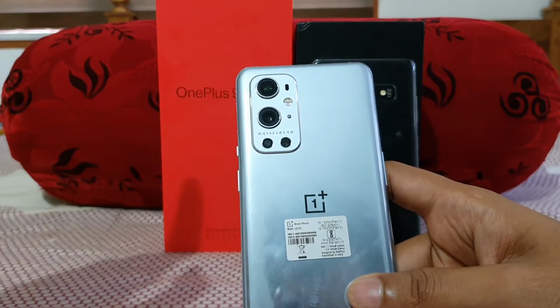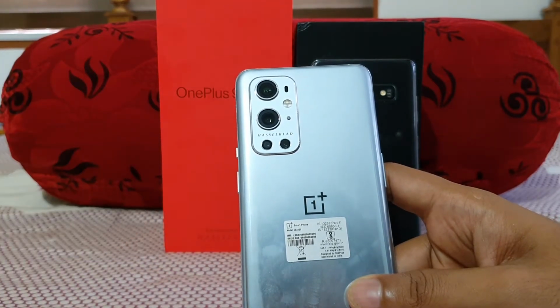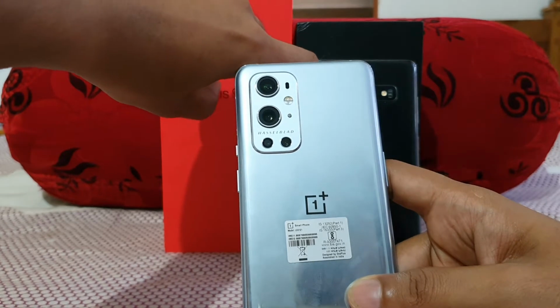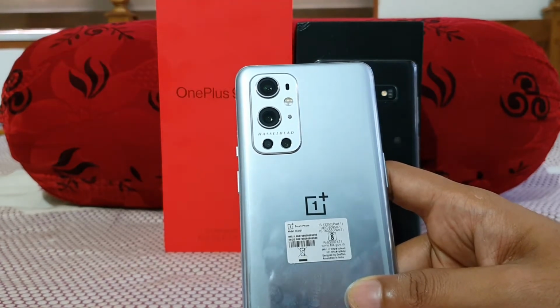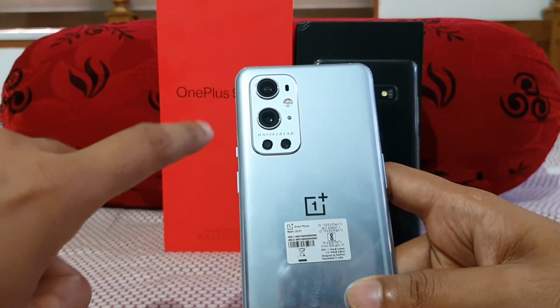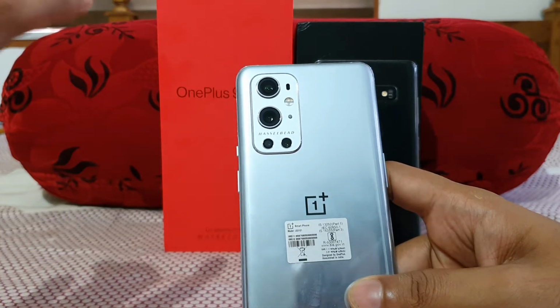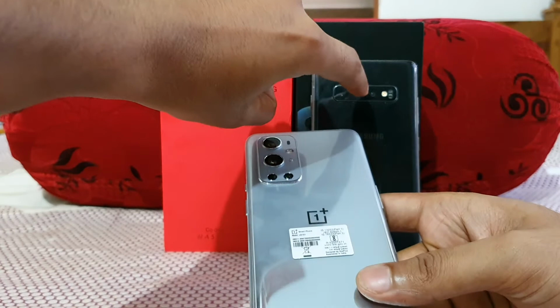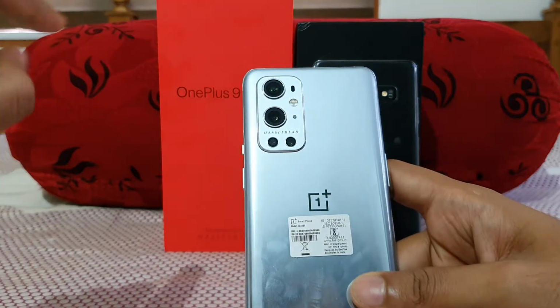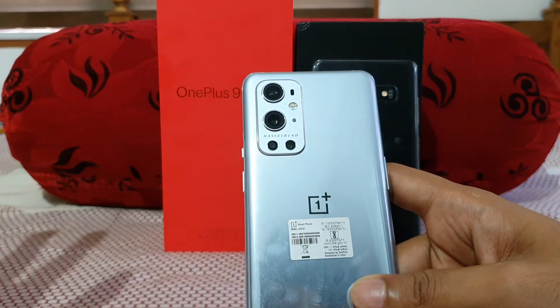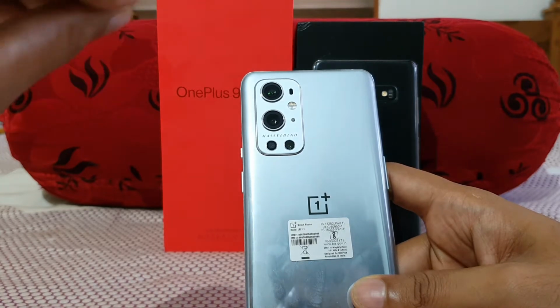So the main camera is a 48 MP, f/1.8, and it also has omnidirectional PDAF instead of the dual pixel PDAF which is used in the Galaxy S10 Plus. And the next camera would be an 8 MP telephoto camera, and it's capable of 3.3x optical zoom. And then finally, here the Galaxy gets a 16 MP ultra wide, and here we are getting a 50 MP ultra wide camera. So that's really nice. You couldn't miss any details.